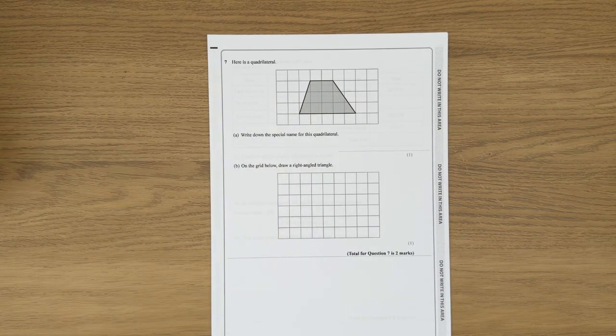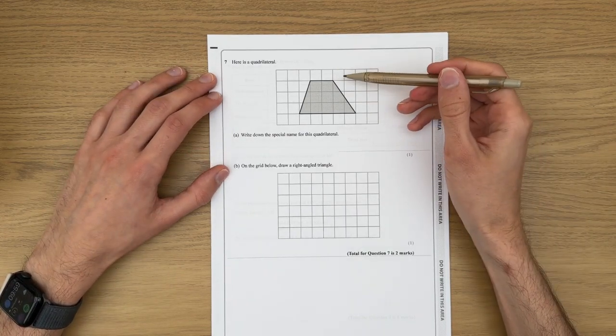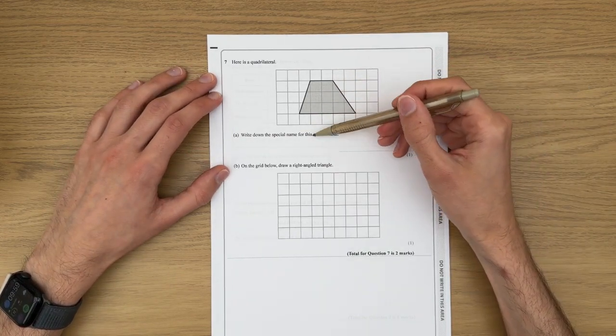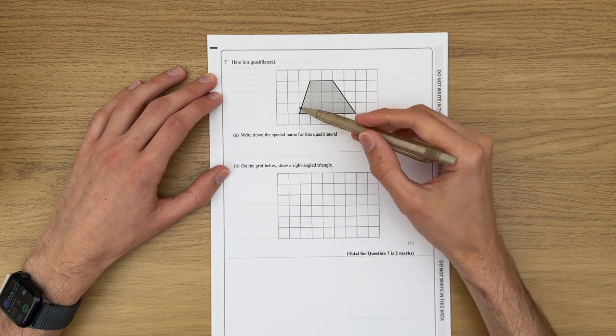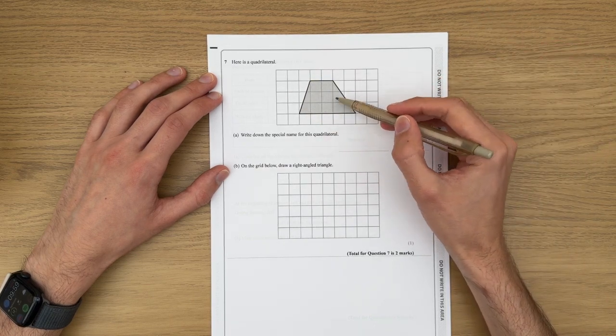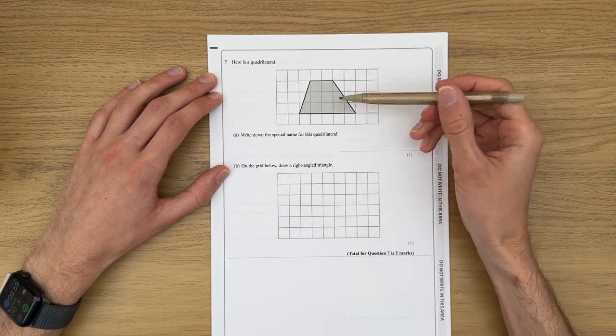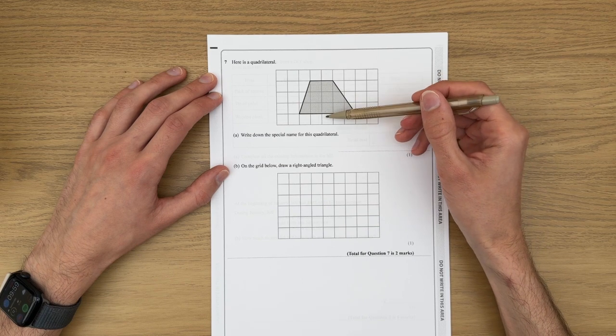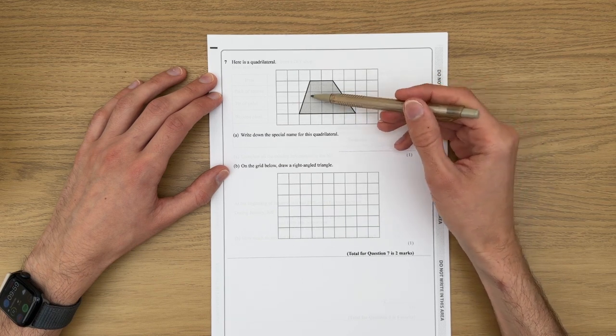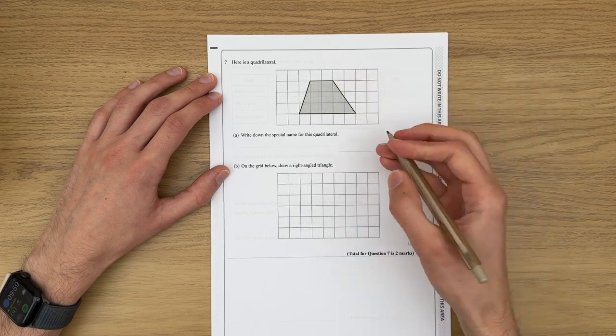Okay, moving on to question 7. Here is a quadrilateral. Write down the special name for this quadrilateral. Well, we know it's a quadrilateral because it's got 4 sides, but important to note is that it's got 2 sides that are parallel and 2 sides that aren't. This makes it a trapezium.